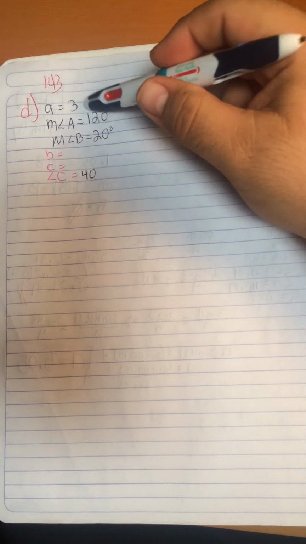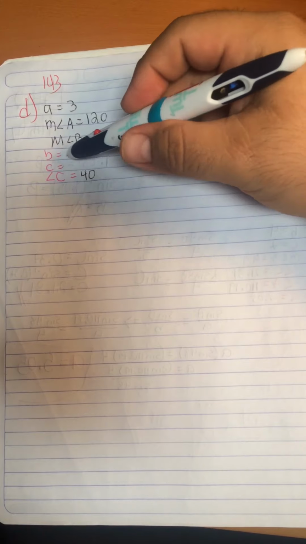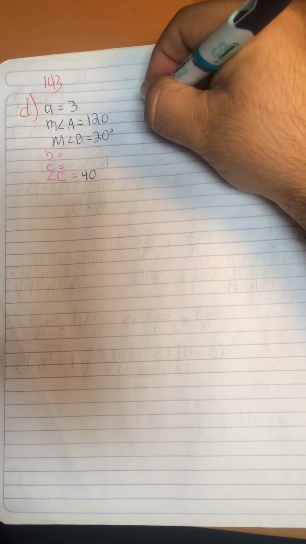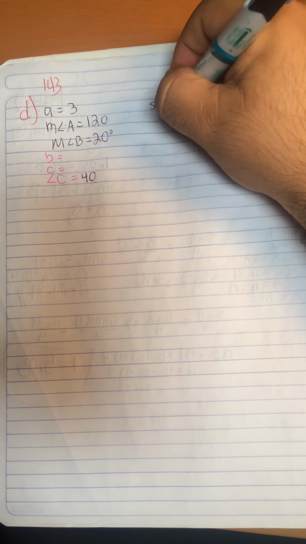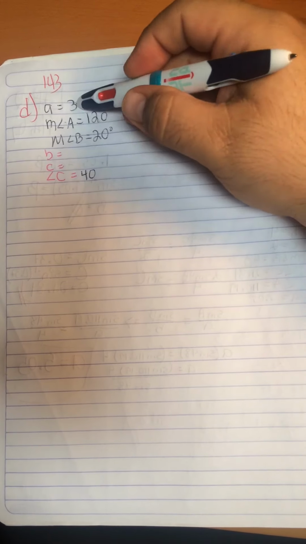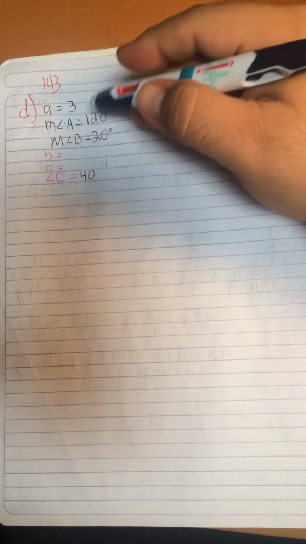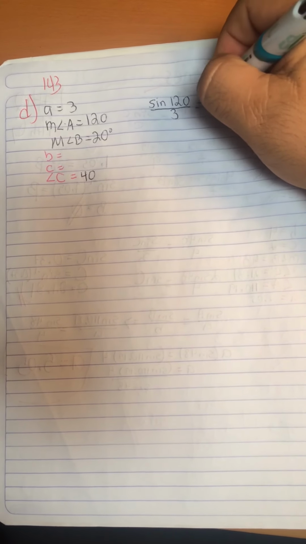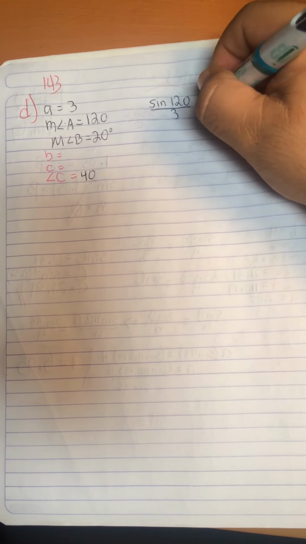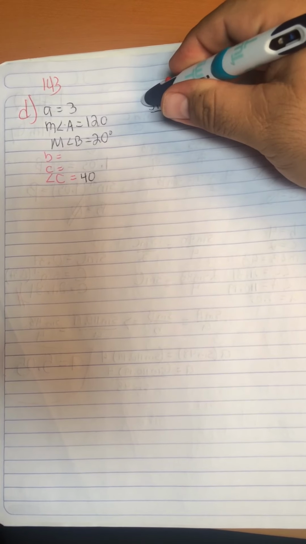Okay, so now we work the law of sines. I'm going to use angle A and side A. So that's going to be sine of 120 divided by A, which is 3. And then I can use either one. Let's use B. Sine of B, which is 20, over side B. Okay, this one goes here to multiply.